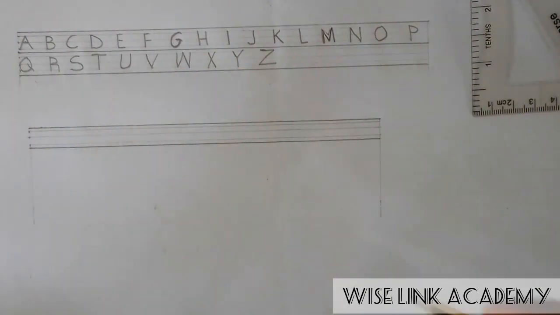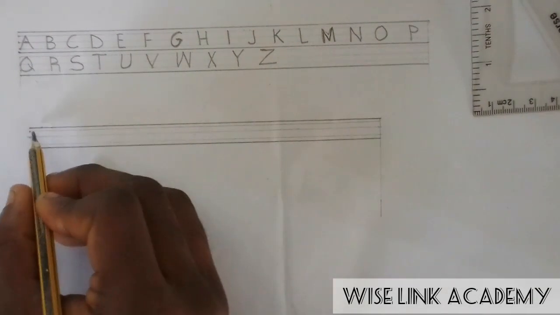The next thing now to do is what? Start writing out my alphabet. I have A this way.